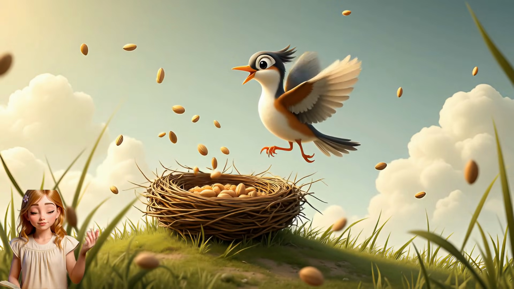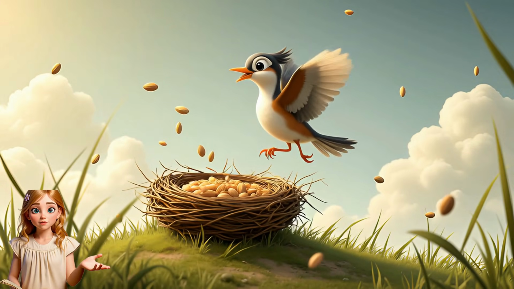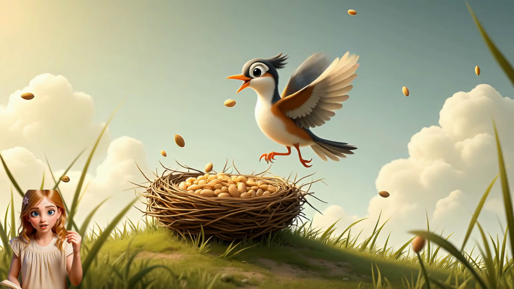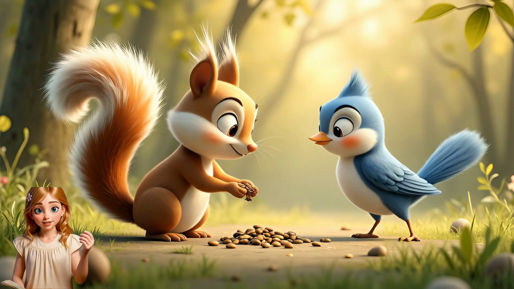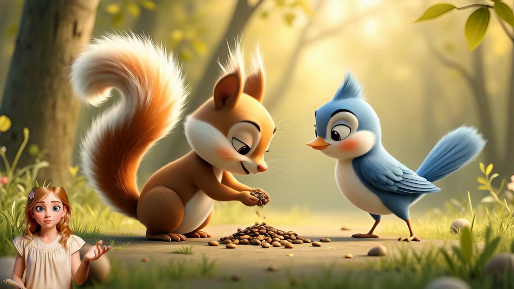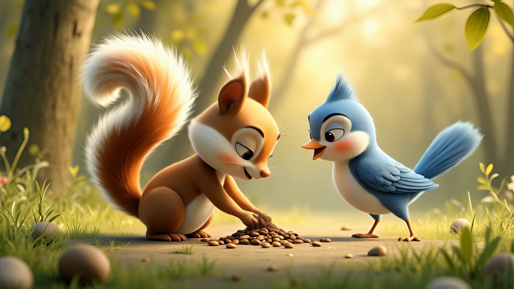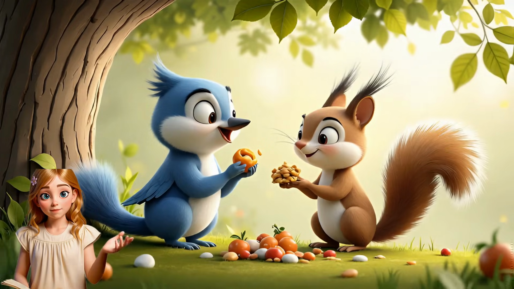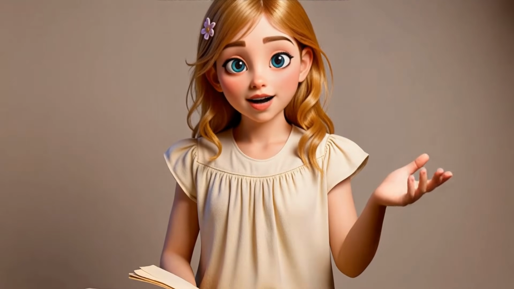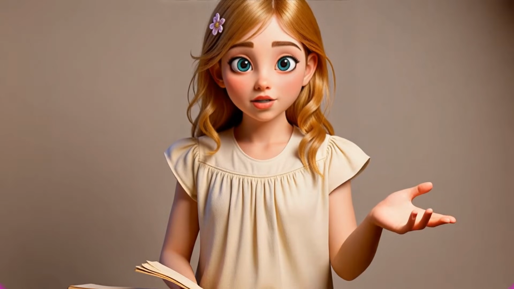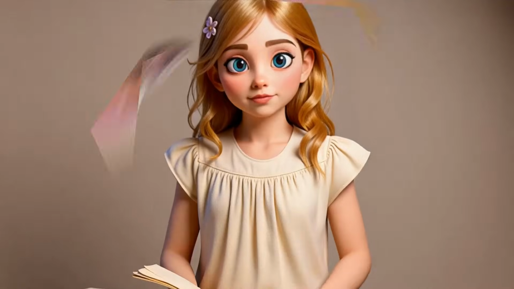Later that day, strong winds shook Lumi's nest. Her seeds fell and scattered everywhere. Tico returned with the seeds he gathered. "Friends help each other," he said with a smile. Lumi felt warm inside. She learned that sharing brings true happiness. Moral of the story: sharing and kindness create true happiness and friendship.